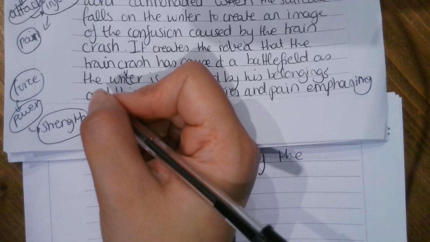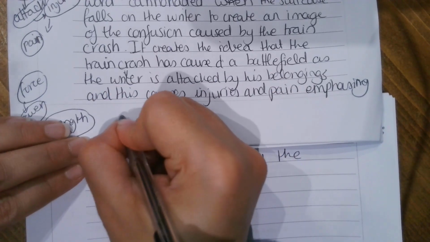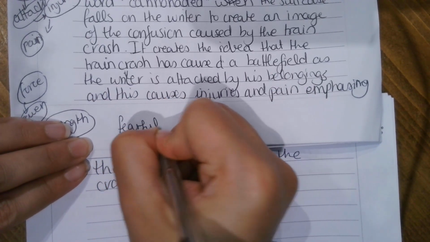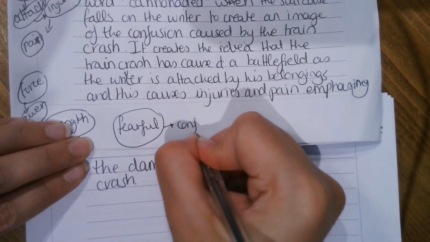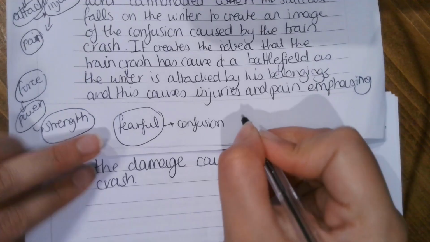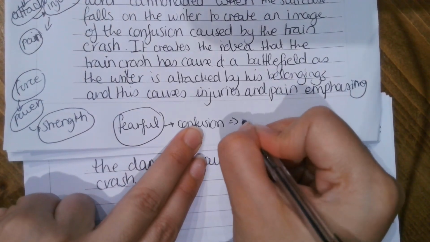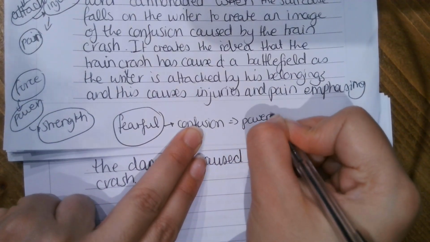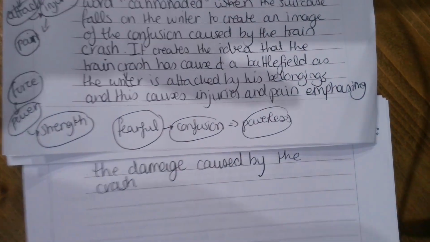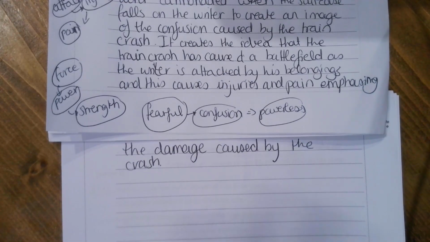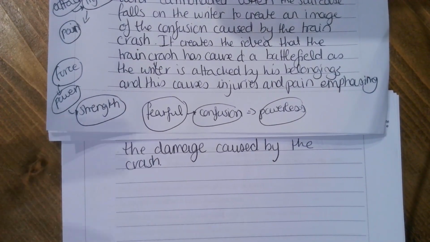And then as well, I think that idea of fearful emphasizes the writer's confusion and sense of feeling powerless in the journey.